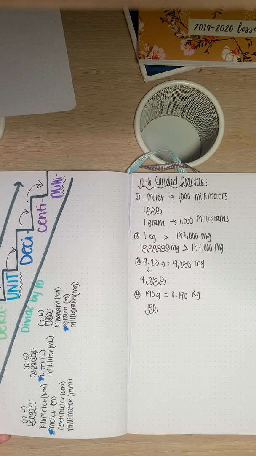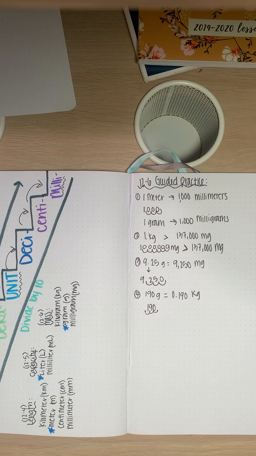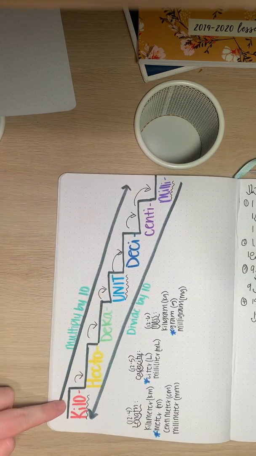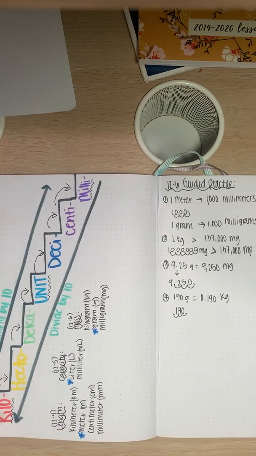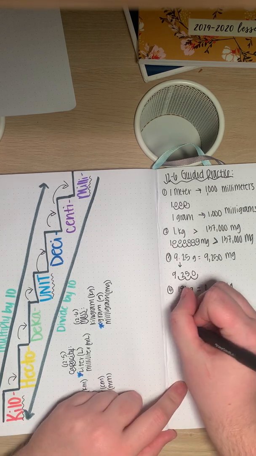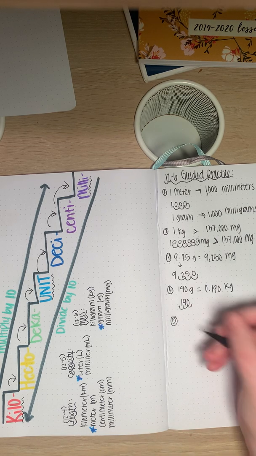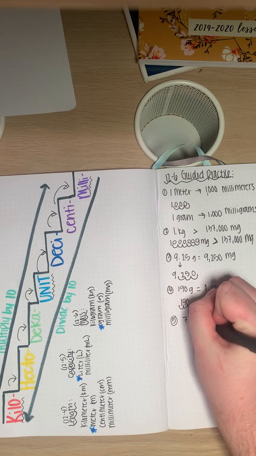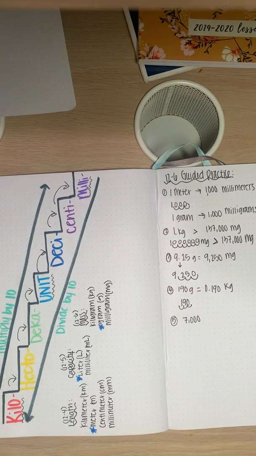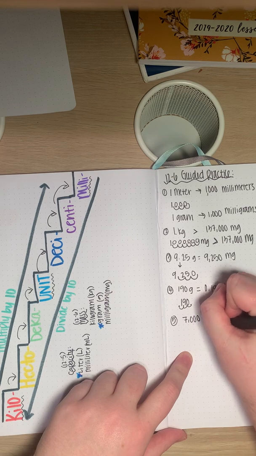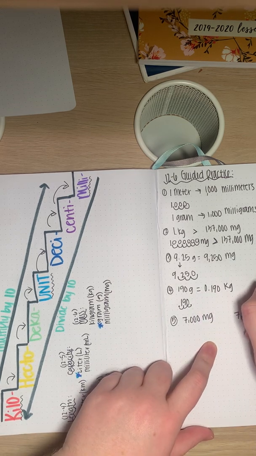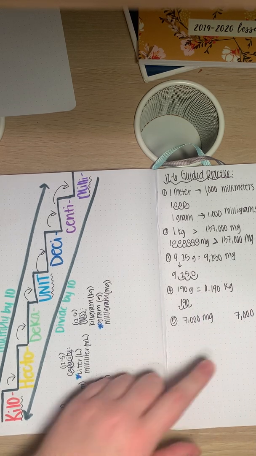All right. So on that problem, we went to the left. We had to go from our unit to kilo. Okay. So question 5. I have to say which is greater or smaller or if they're equal. Okay. So I have 7,000 milligrams. And I have 7,000 grams.